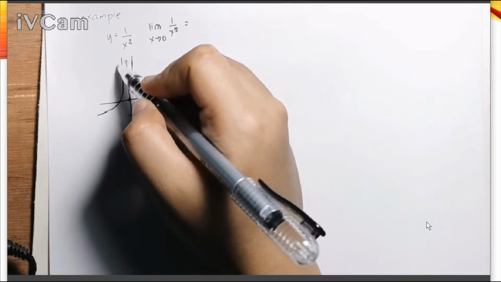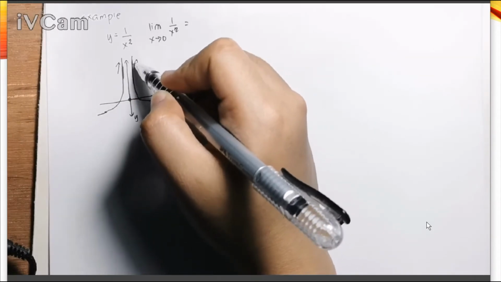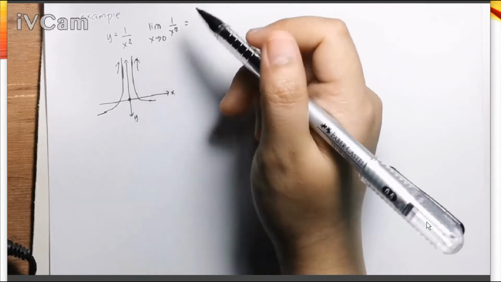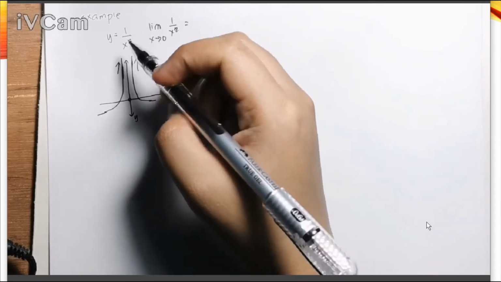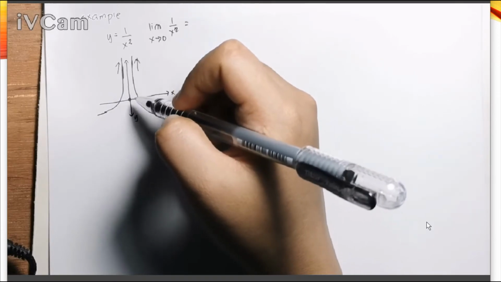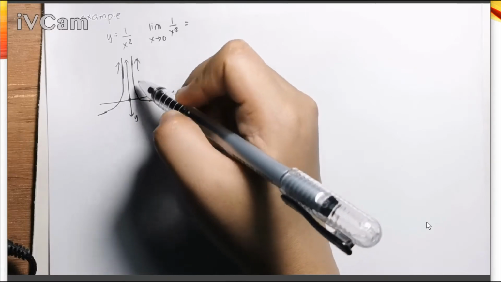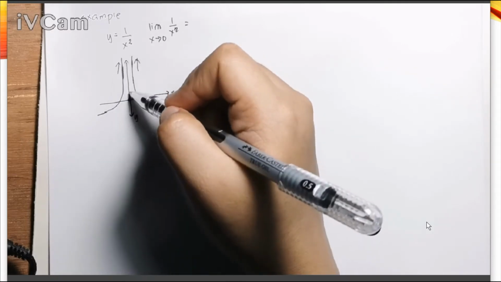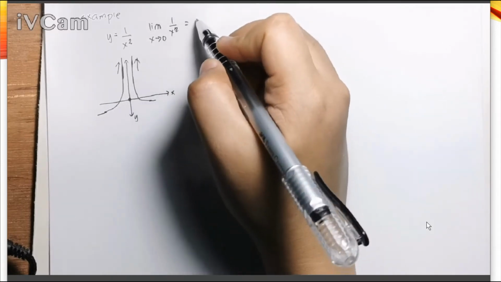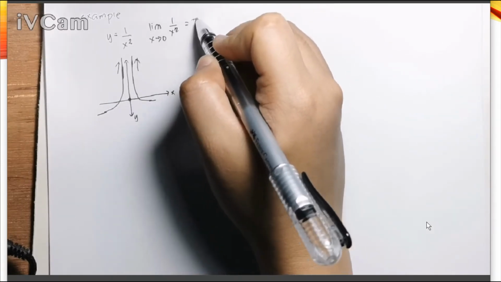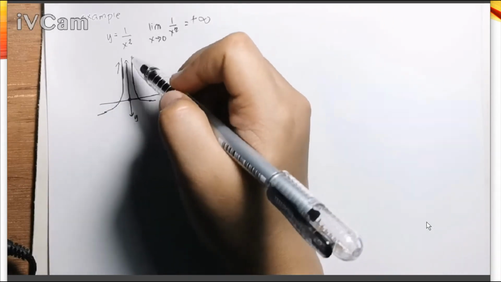So ato pa from right to left and from left to right, what are the values? So kung atong tanawon, since wala man siya yung makuha na value, actually ga-increase si y as x approaches 0. So ga-increase ang value ni y as x approaches 0. That means that this is infinity. So this is a positive infinity. That is true from both sides.